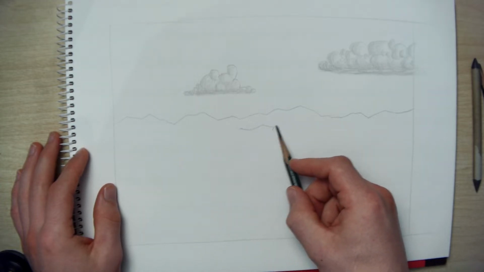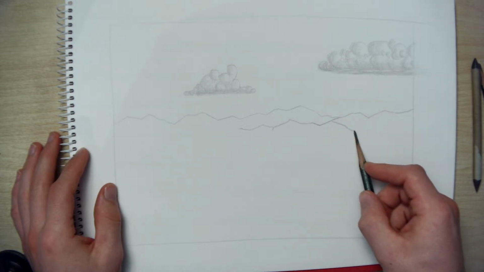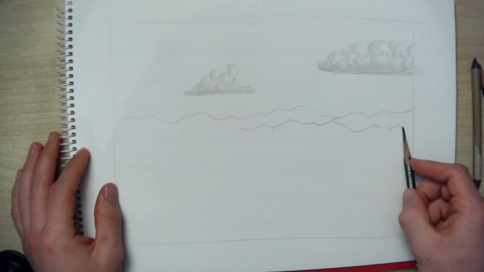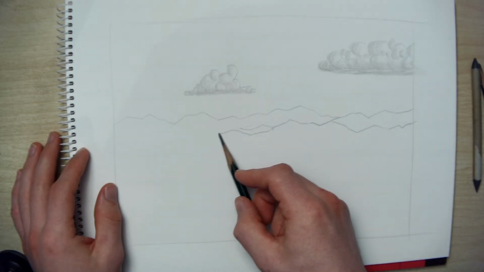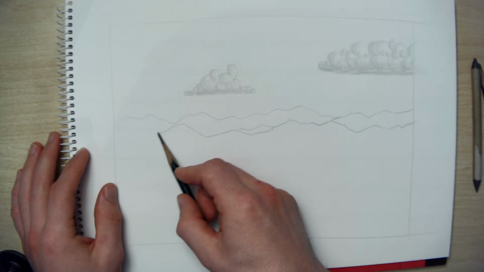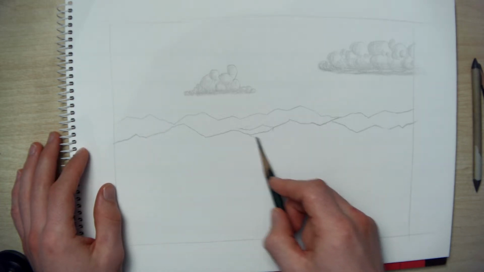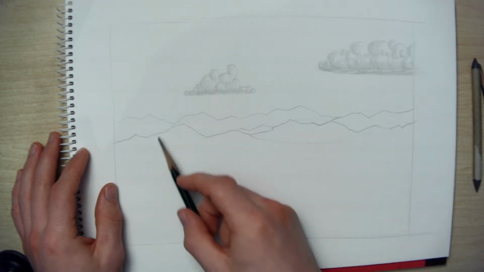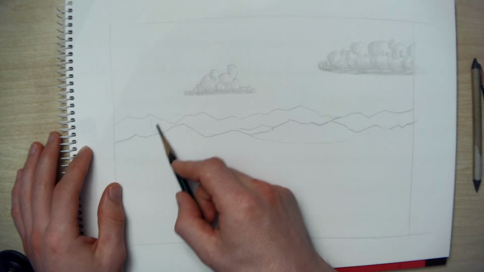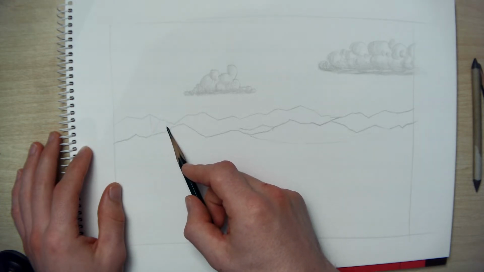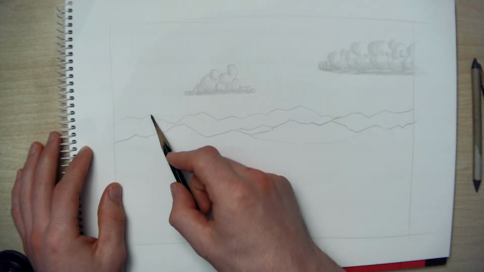Okay, let's add another layer to our mountains in the background right here. Something coming up right there and then down here. And okay, now I'll indicate a couple of shadow areas.